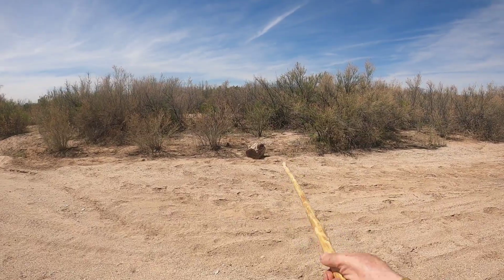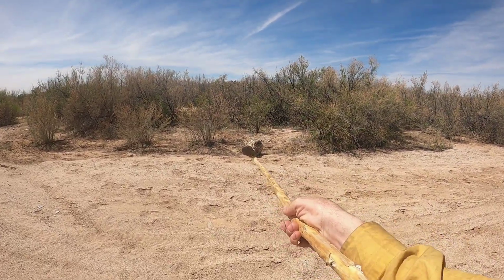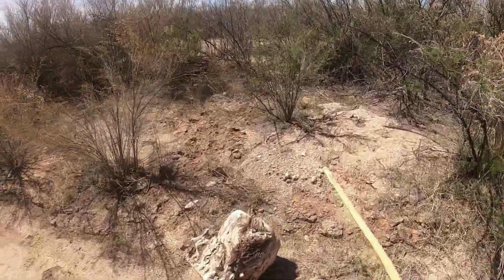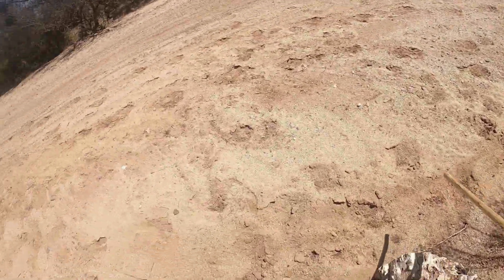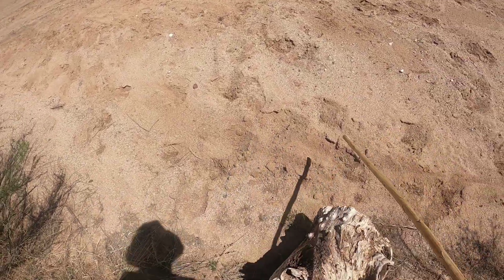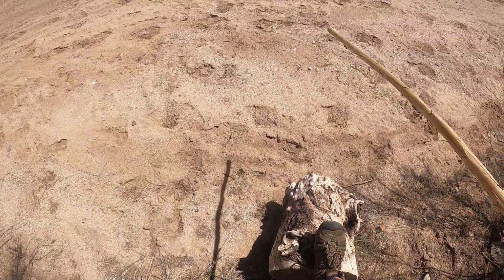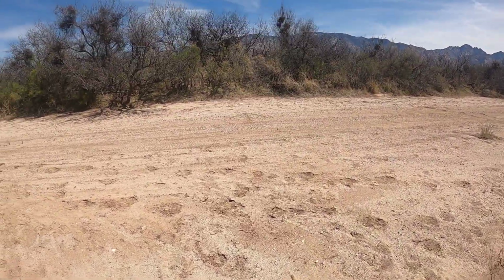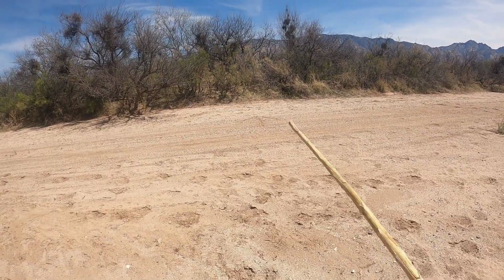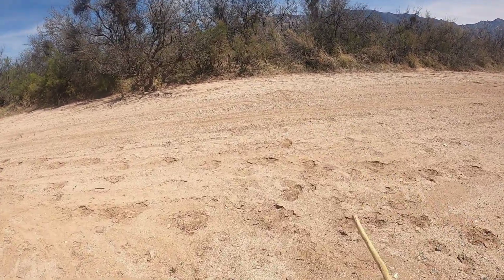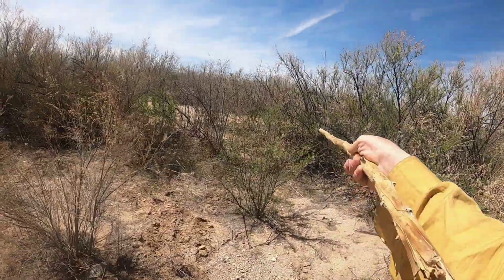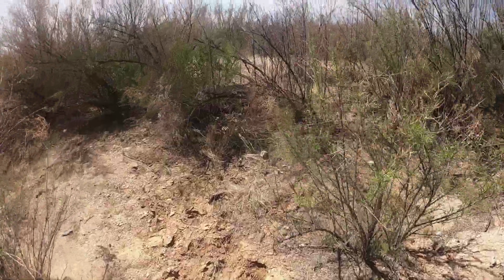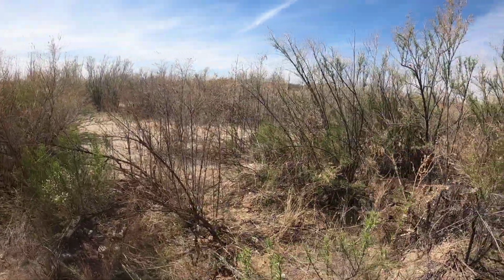Also, I've got this log here which I can use as a reference, and to make it stick up a little more, if you've got the strength, lift it up and make it stick out like that. So now I've got 2 markers, but I want to get to that ridge over there. So let's do it.